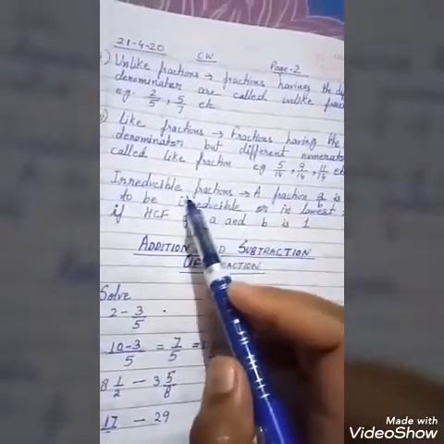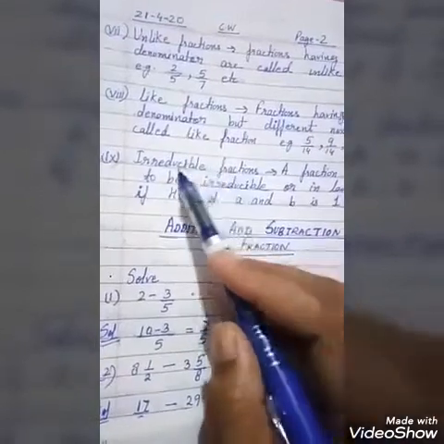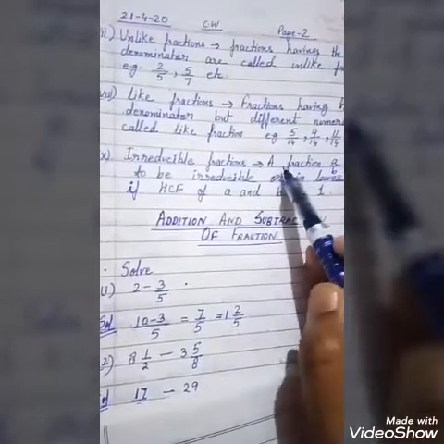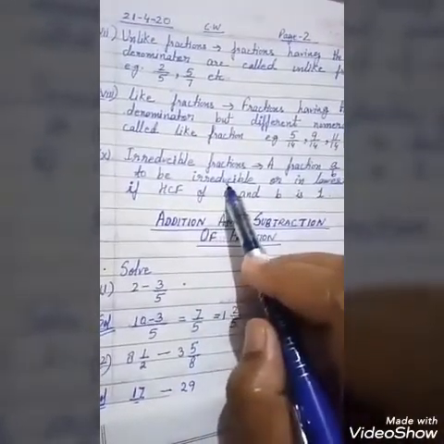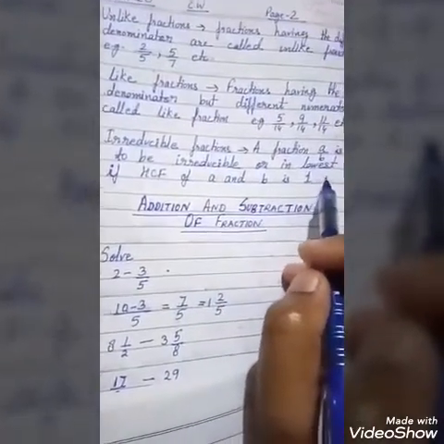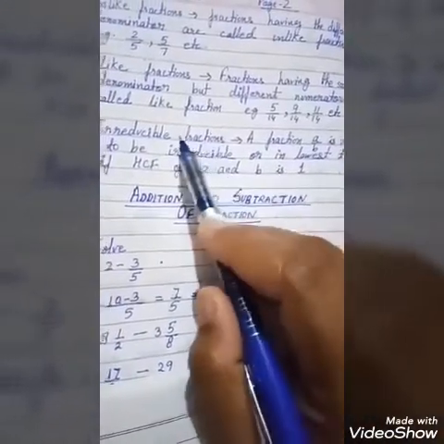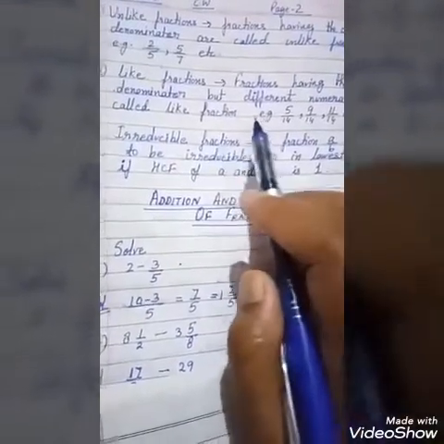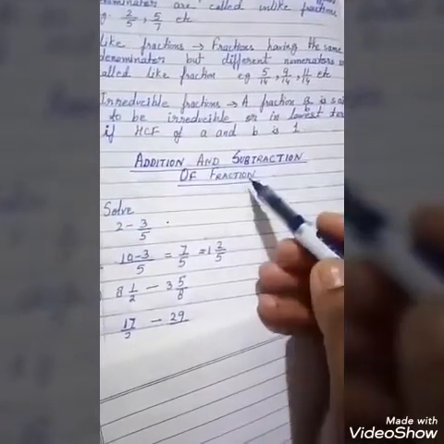Now the last type of fraction, the ninth type, is irreducible fraction. Irreducible means a fraction in lowest form. A fraction a by b is said to be irreducible if the HCF of numerator and denominator is 1. If the HCF of numerator and denominator is 1, then it is said to be in lowest form, or an irreducible fraction. Clear?